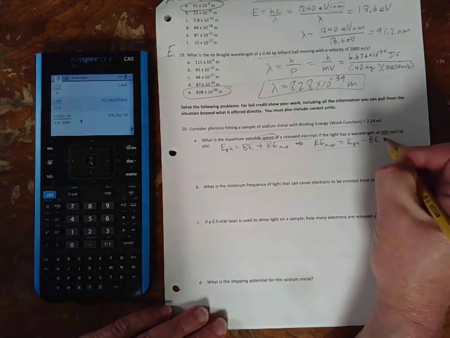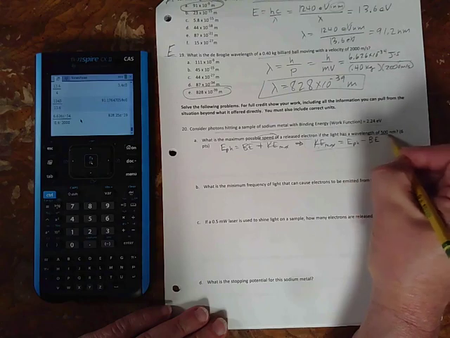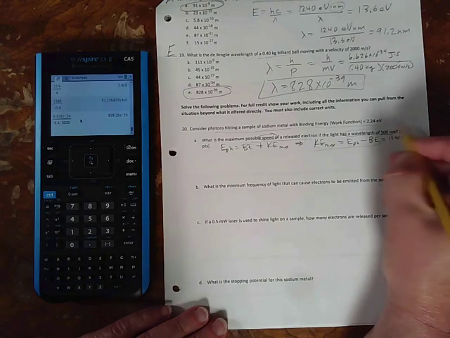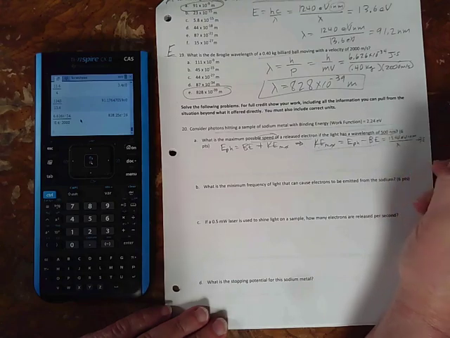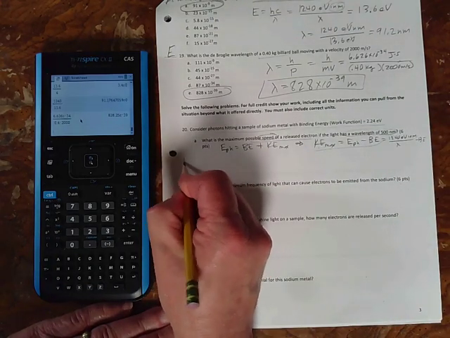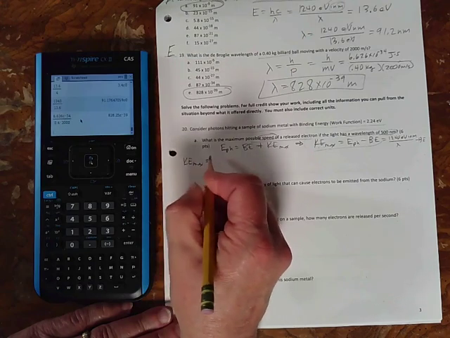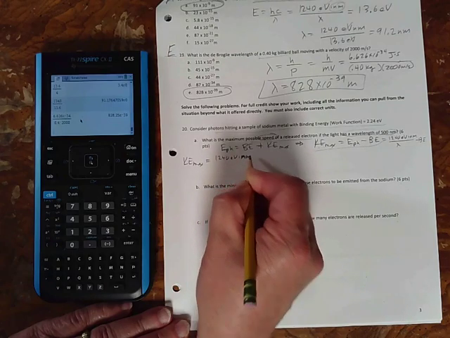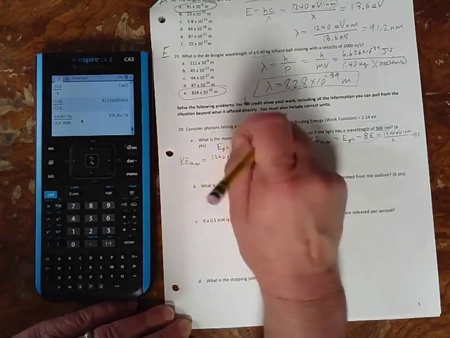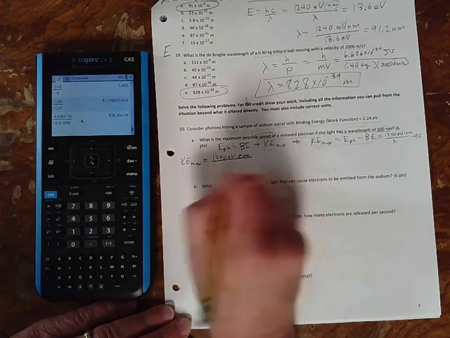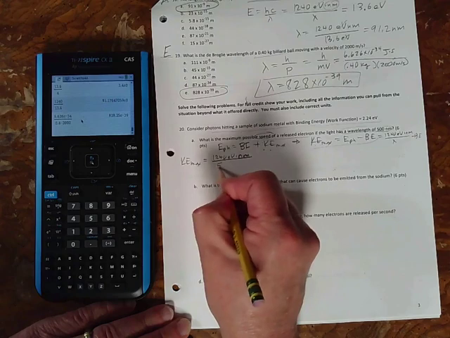So KE max, we also have wavelength instead of E photon, and so we can use the 1240 eV nanometers over lambda minus BE to get KE max. We're going to have to convert it into joules because this is going to be electron volts, but that's okay. So KE max is going to be 1240 eV nanometers divided by our wavelength, 500 nanometers.